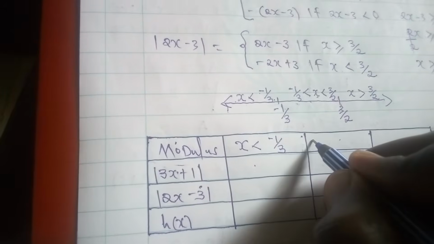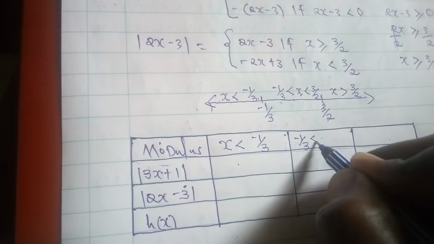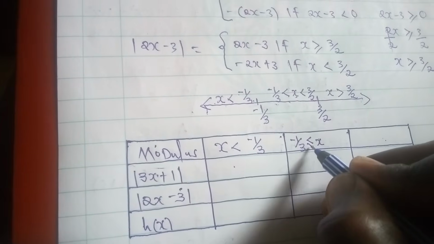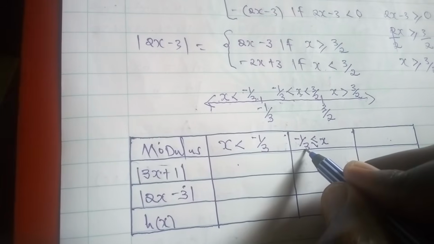So it's going to be x greater than or equal to negative 1 over 3.